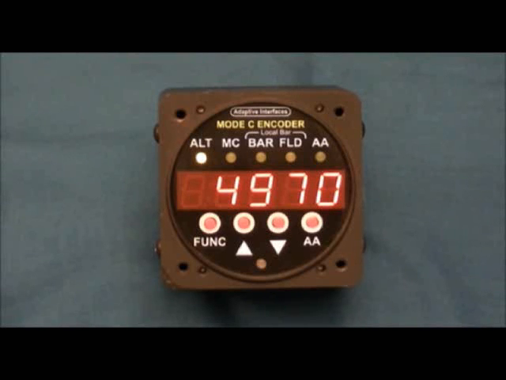The buttons on the instrument, there are 4 of them. The first button is the function button, and that is used to step through the various functions of the instrument. The next 2 buttons are the up and down buttons, and when the instrument is set for front panel control of its display brightness, and it's being operated in either the altitude or the Mode C mode, those buttons will actually control the brightness of the display.